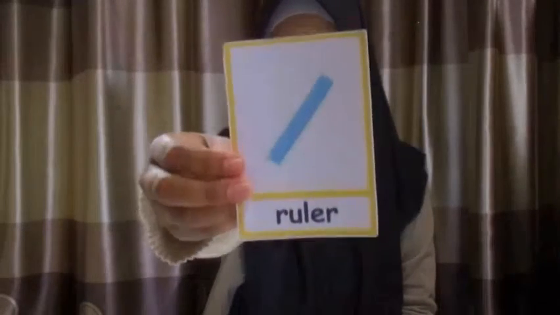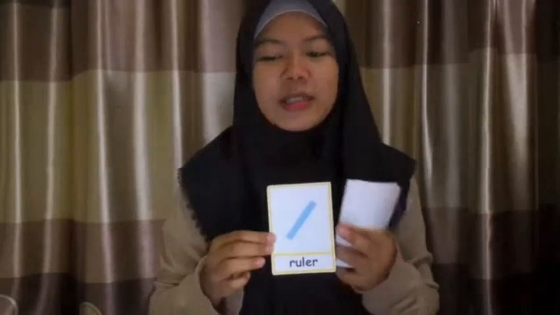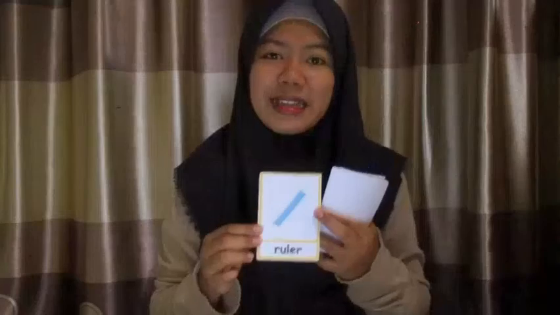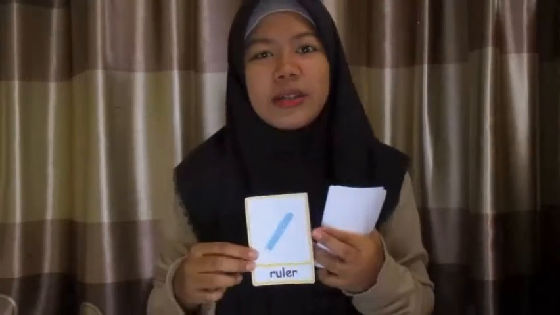And next we have ruler. What is the function of this? The function is to help us outline things neatly, so you can outline neatly, not messy.